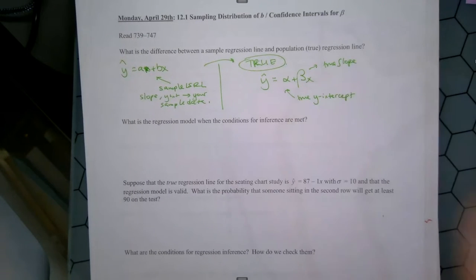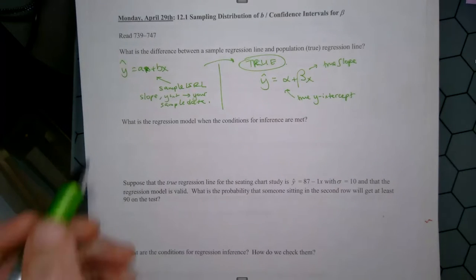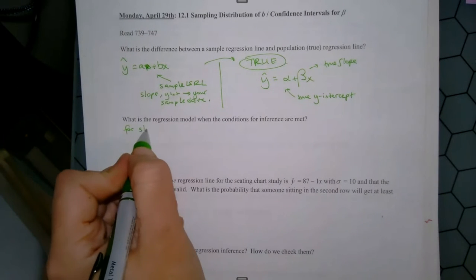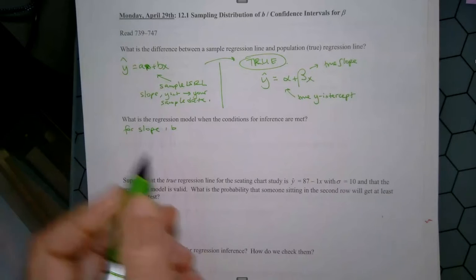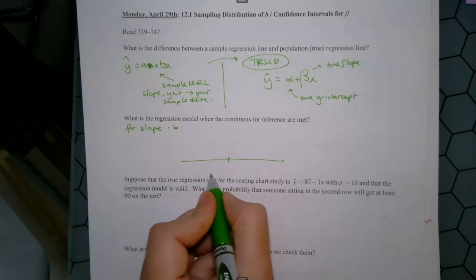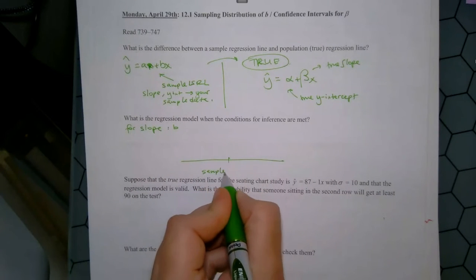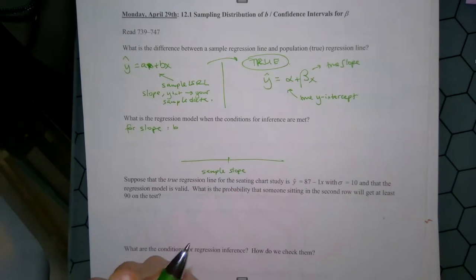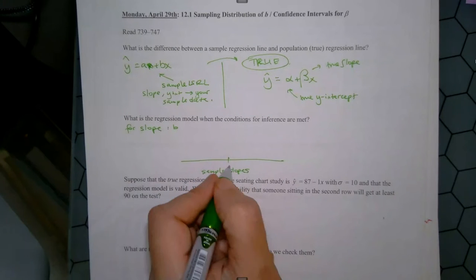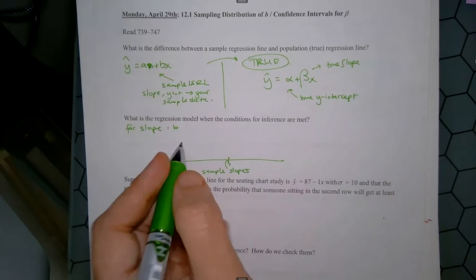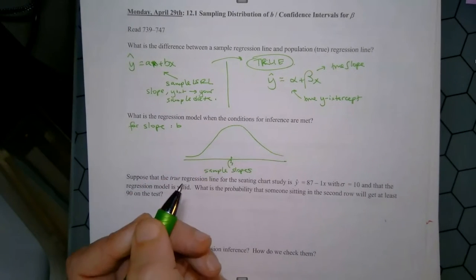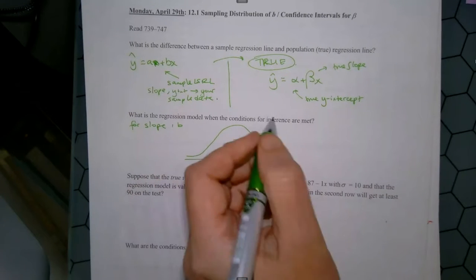So fancy Greek letters. What is the regression model when the conditions for inference are met? For slope, b, the sample slopes that you might get are going to be centered on the real slope, beta. They're going to be normally distributed if you meet that condition, and this was a little complicated.